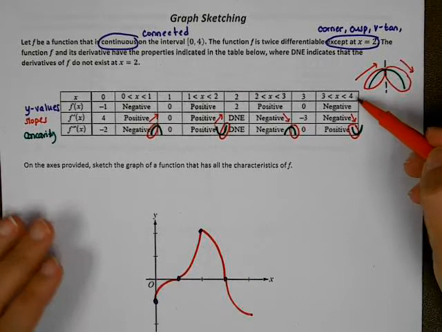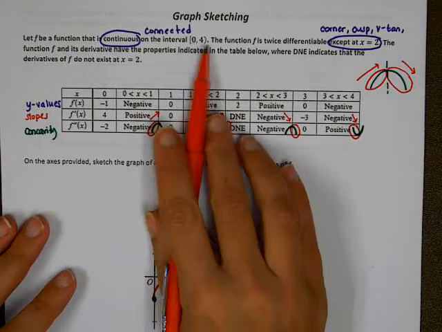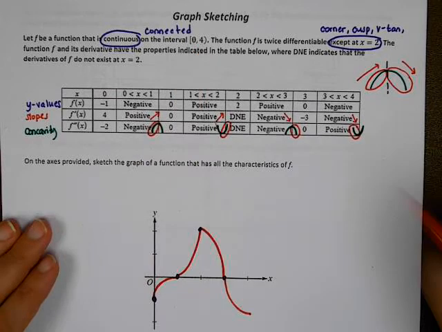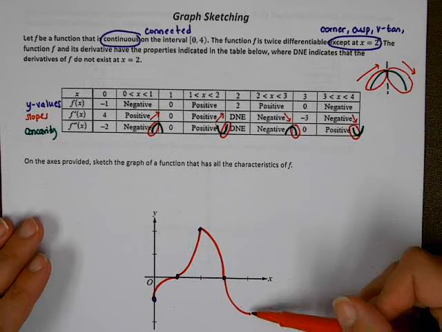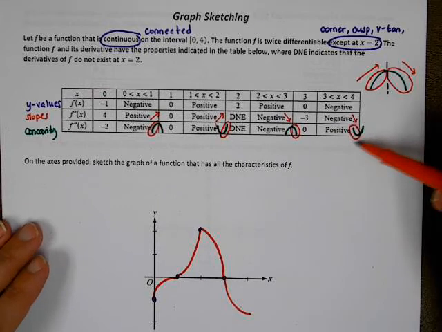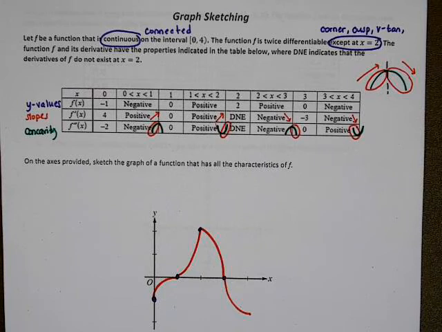Now I'm going to stop at 4, and the reason is that this says I'm continuous from 0 to 4. I don't know the exact value at 4, so it doesn't matter where I stop, as long as I have this shape and I have negative y values. And that's it. That's your graph sketch.